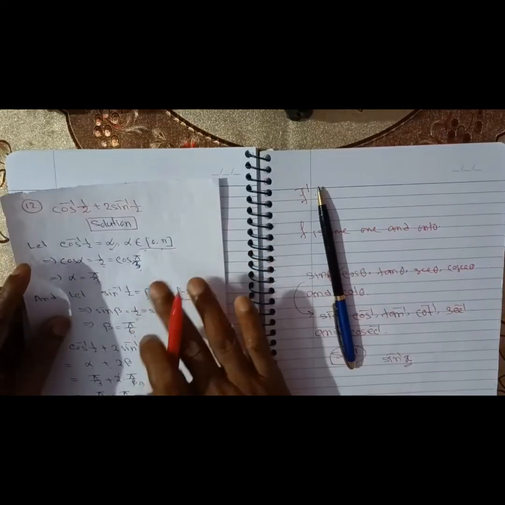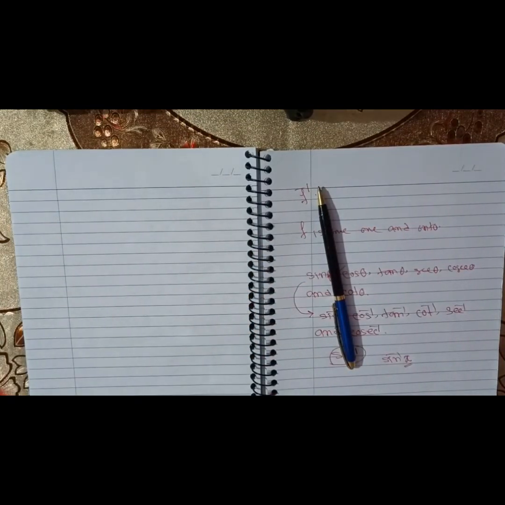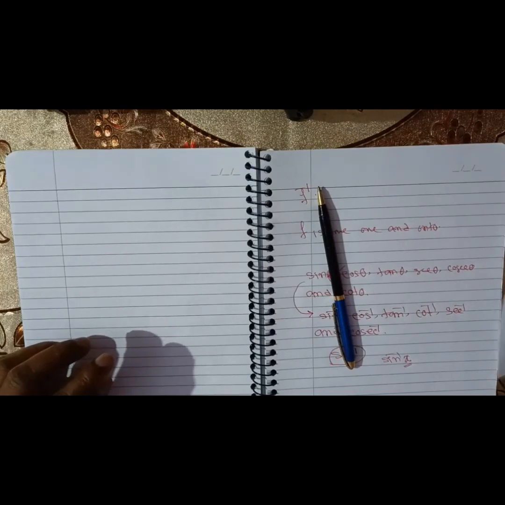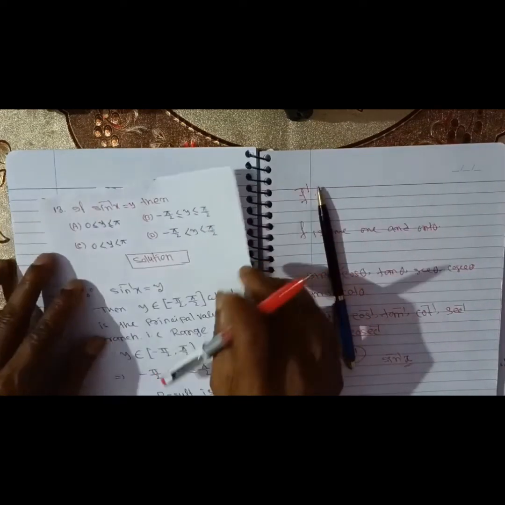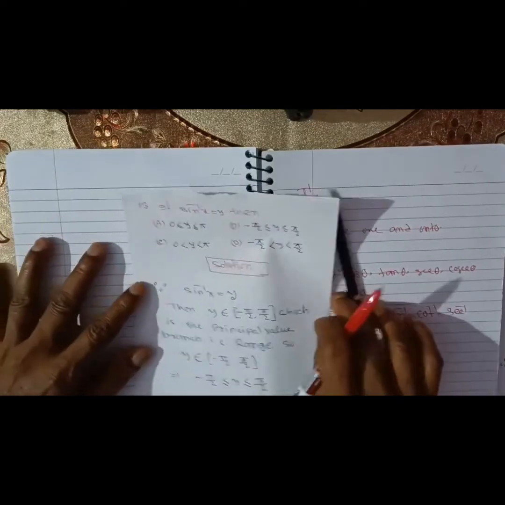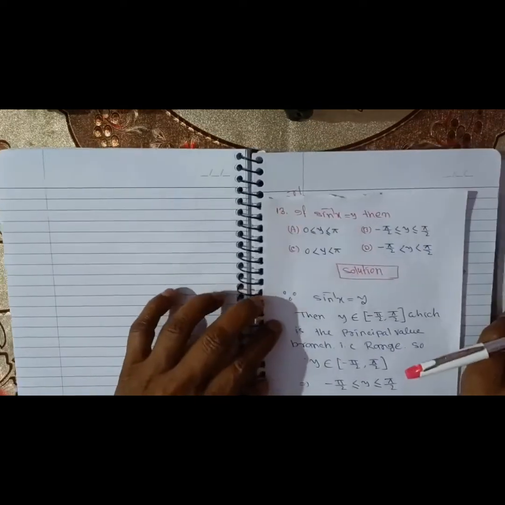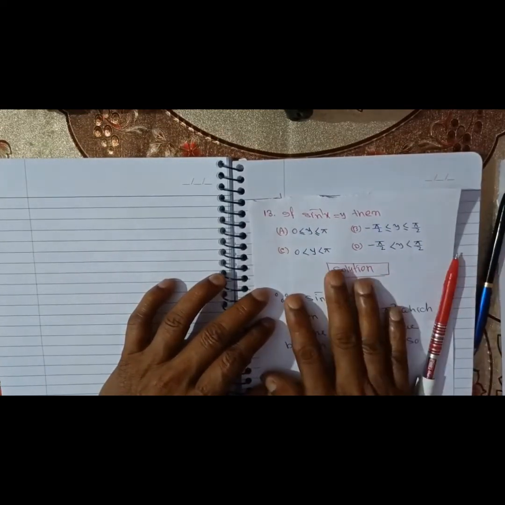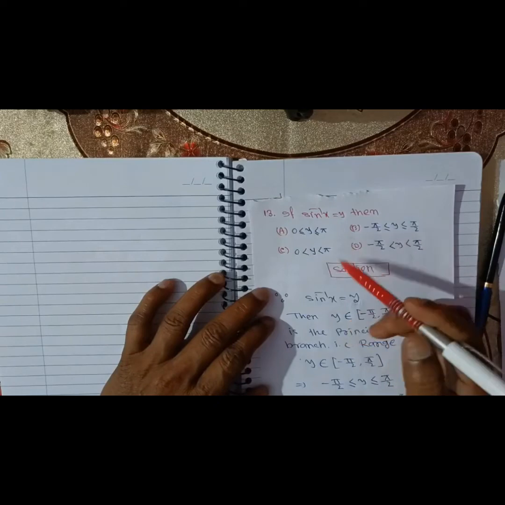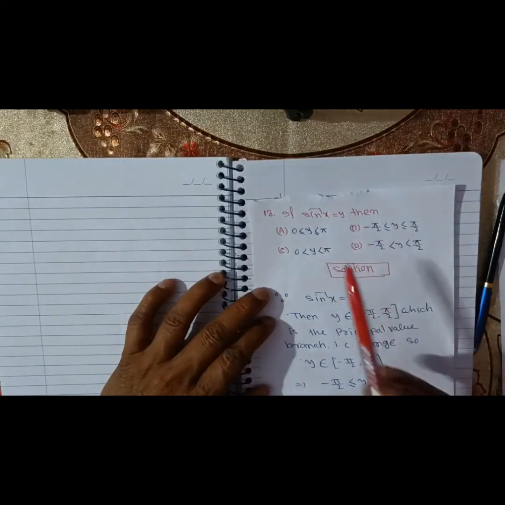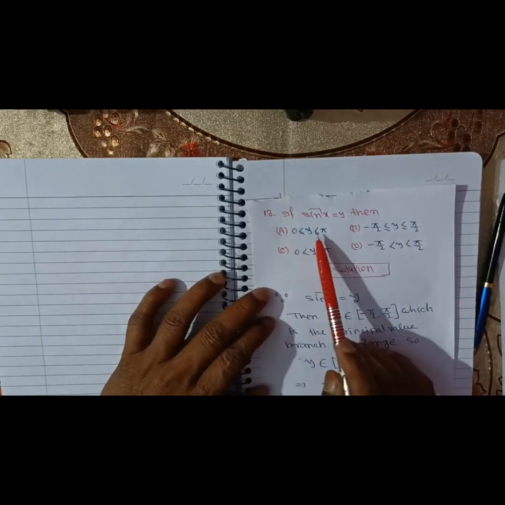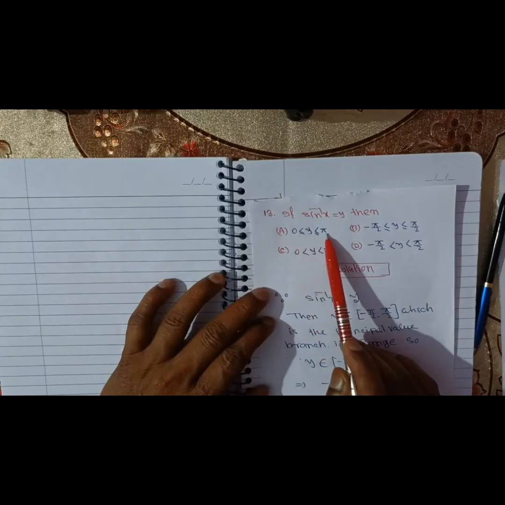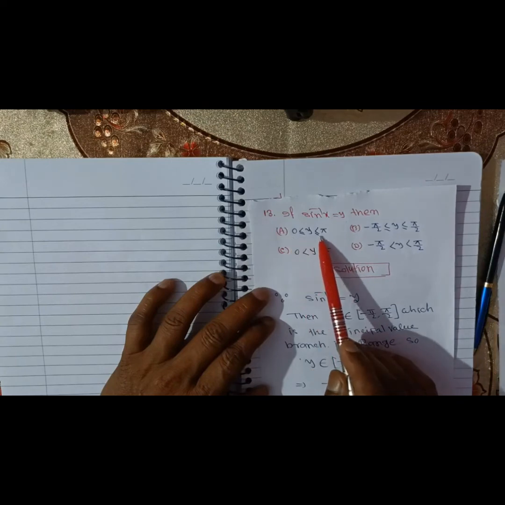Next, we are going to the next question. Question number 13. It is a multiple choice question. If sin inverse x equals y, then the options are: A, y lies between 0 to pi, where pi and 0 are included.